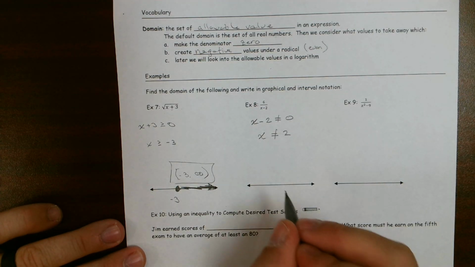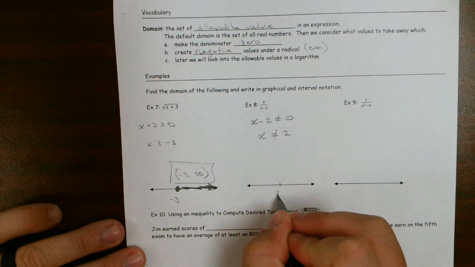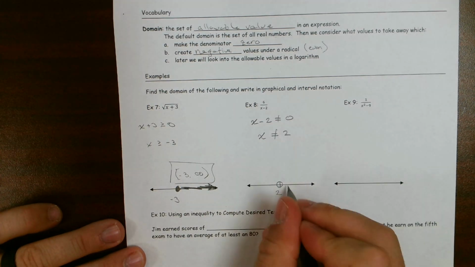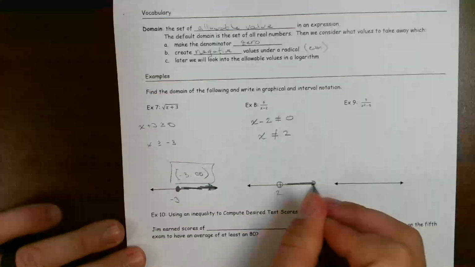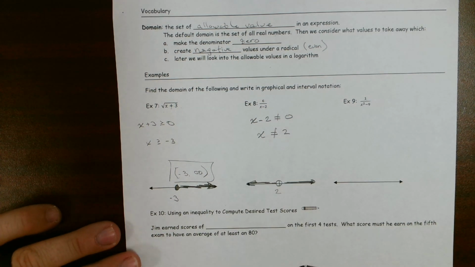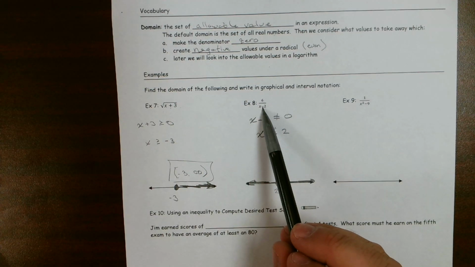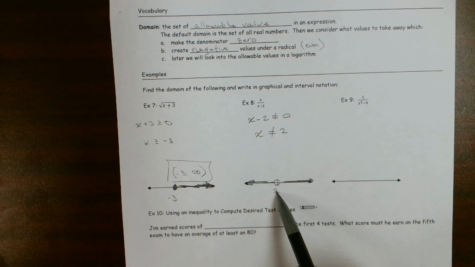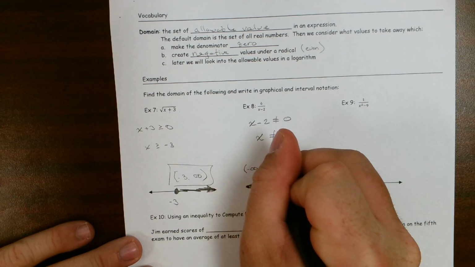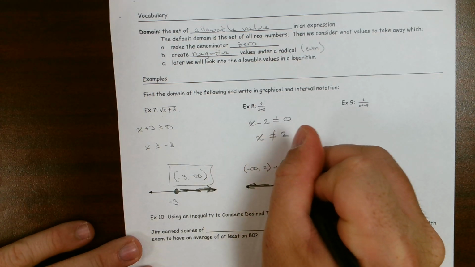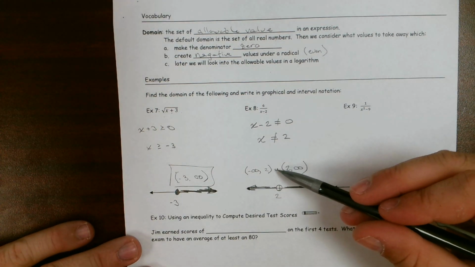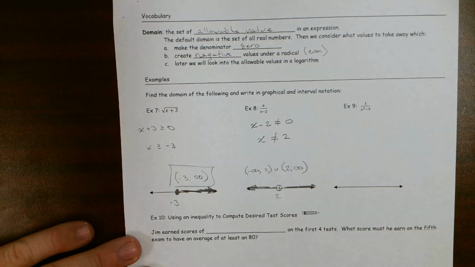So we know that every single value on our number line is good to go except for 2. We can shade all of those values to the right, all those values to the left. All of those answers are allowed in our expression here except for 2, because 2 makes the denominator 0. So we can write that as -infinity to 2 union with 2 to infinity. Notice this is a clever way of how we say don't include the number 2.